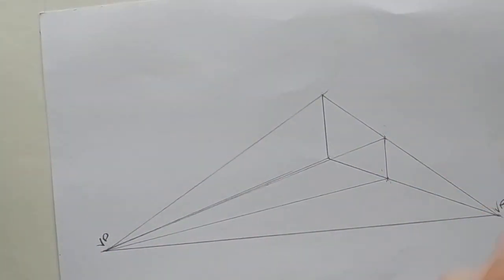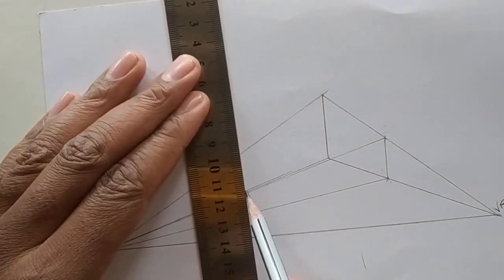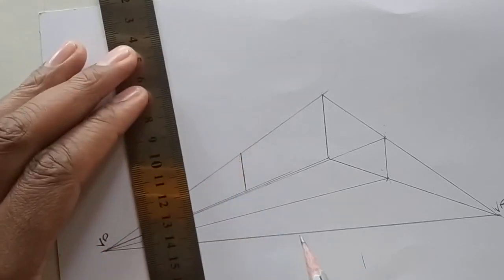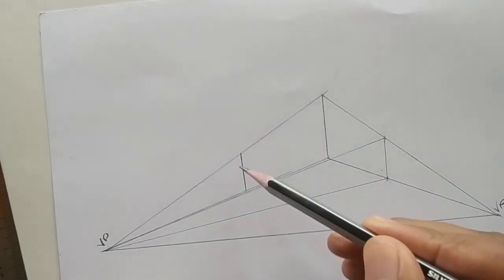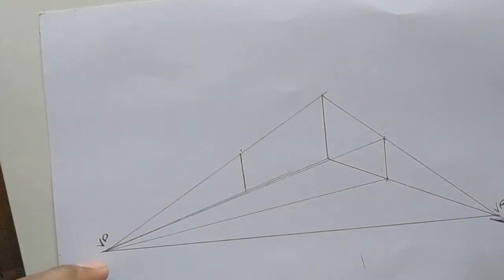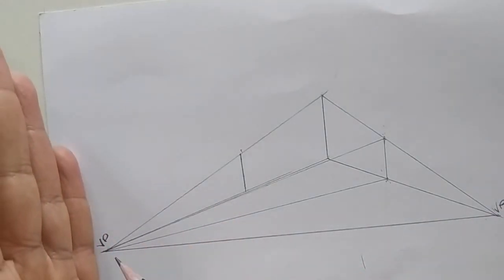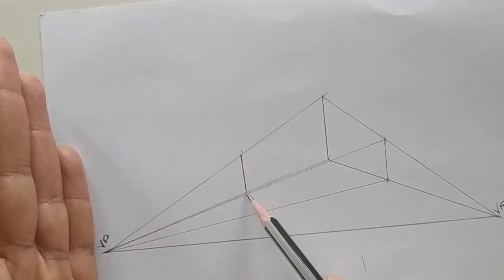I'll move to the other side. I'll draw another vertical line. So I'll place it somewhere there, like I did on this side. I'll have the two ends of this vertical line connected to the two vanishing points. So for the vanishing point that is on my left, the two ends already have that connection. So we already have those lines connecting the two ends.